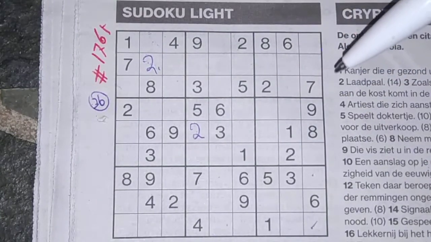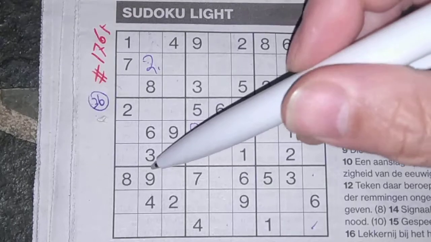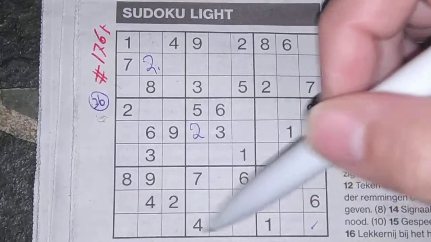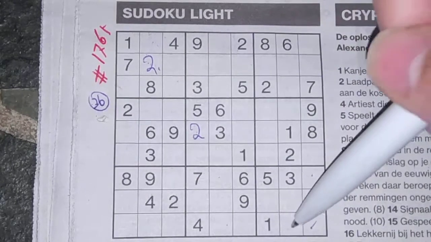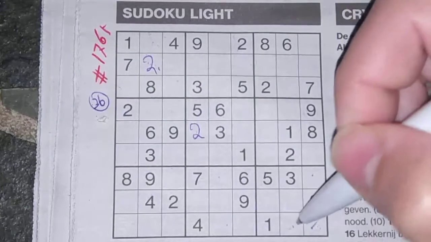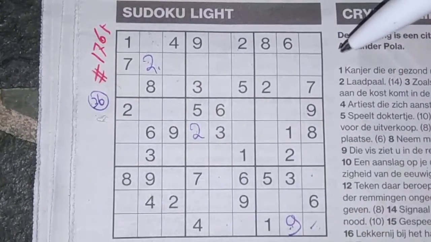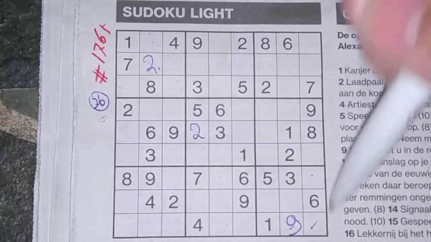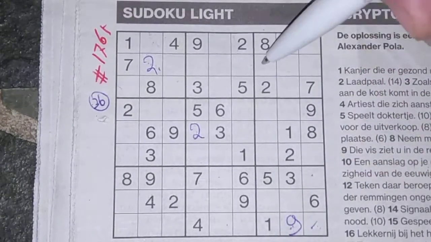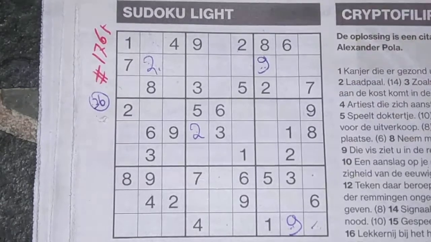Well, how about the 9? 9 in this row, 9 in the row below. So in the last row, the only 2 places for the 9 should be here or there. We see here 9, no 9 there, 9 should be there. 9 in the last column, 9 in the column next. So in that column, the only place for the 9 should be there.